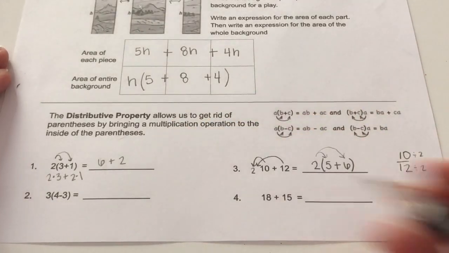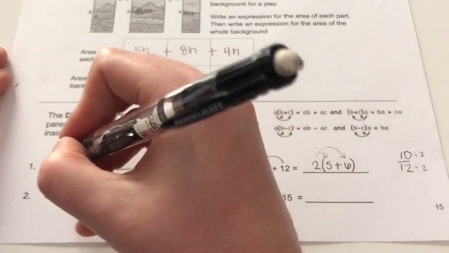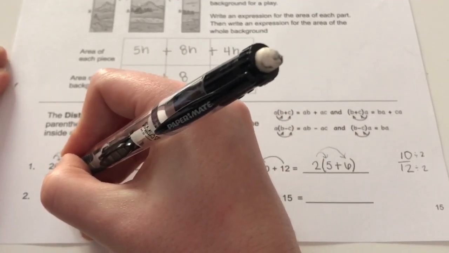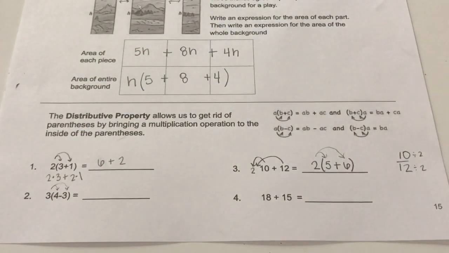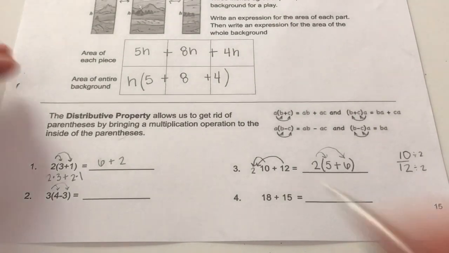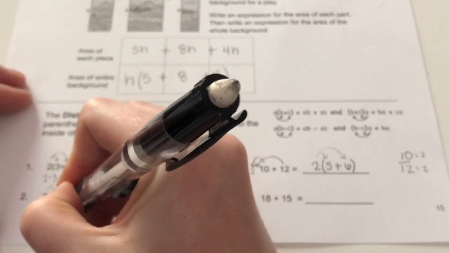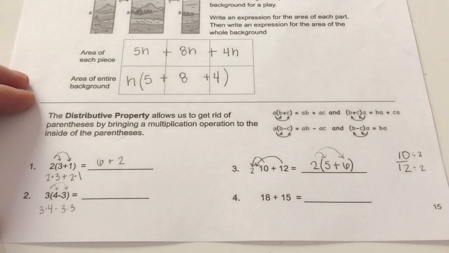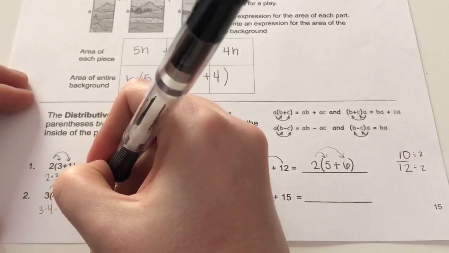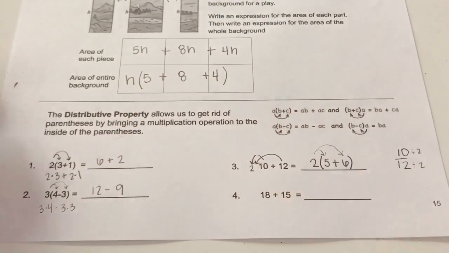So number 2 has subtraction. That doesn't really change what you're doing here. Again, you're just taking 3 and multiplying that 3 times both numbers in the parentheses. So you're going to end up with 3 times 4 minus 3 times 3. 3 times 4 is 12, minus 3 times 3 is 9.